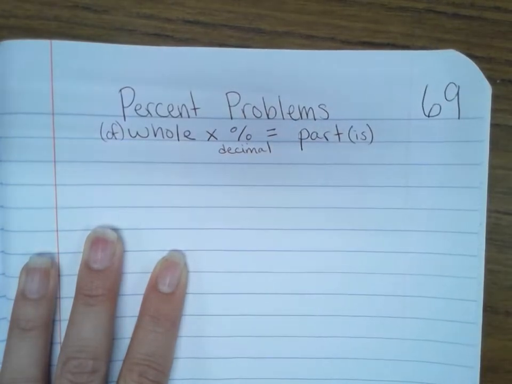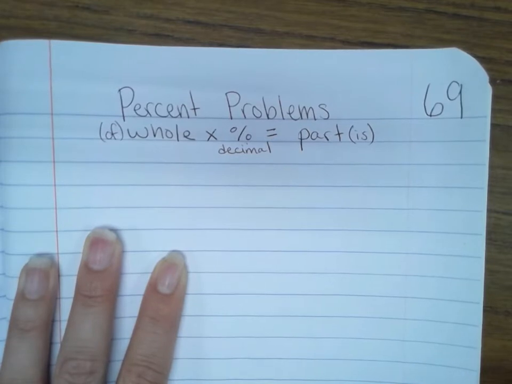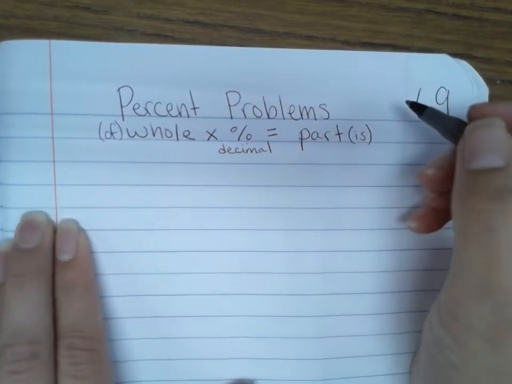So, in the last problems, we only knew the whole and the percent. Well, today we're going to be dealing with trying to find any one of these three things. We'll know two of them, but we're trying to find the missing one. So, let's do a few examples.